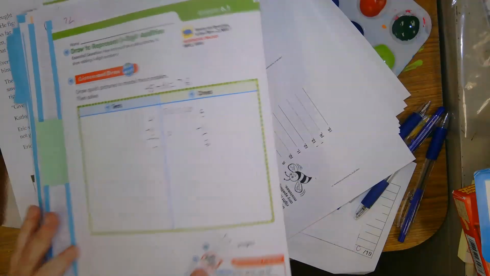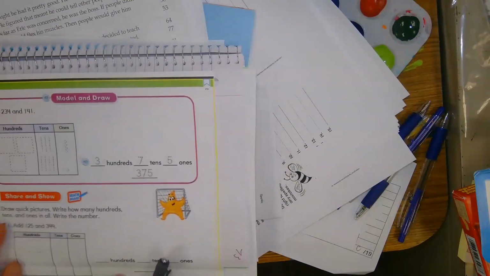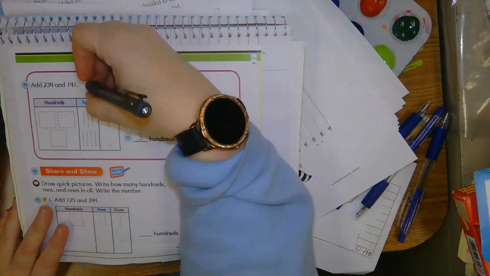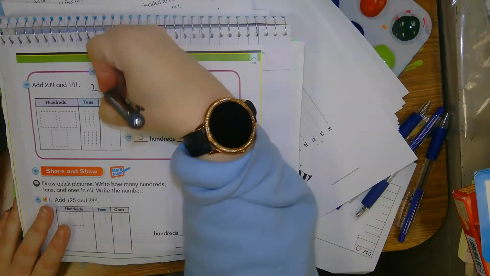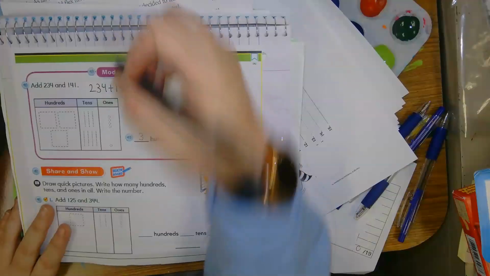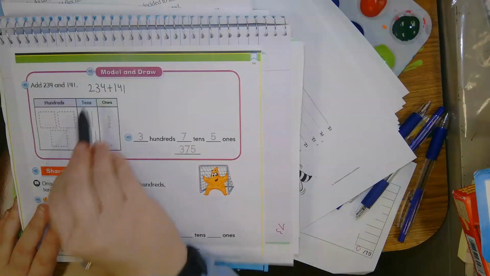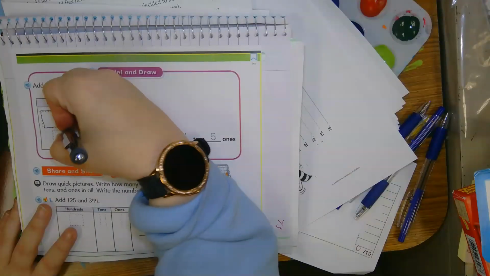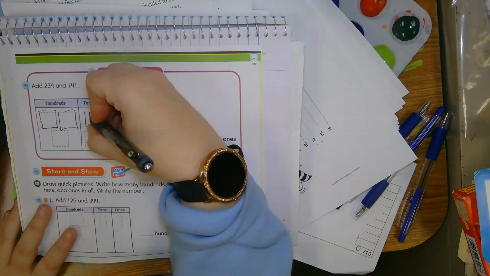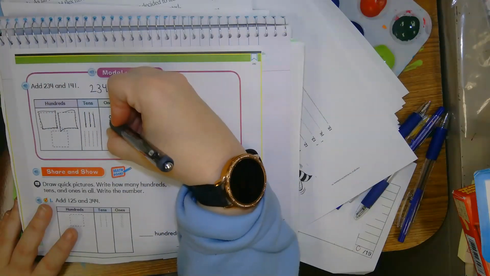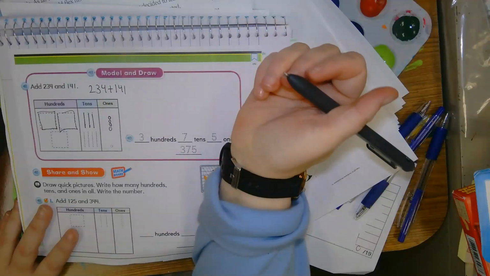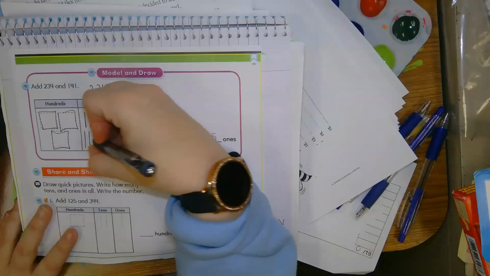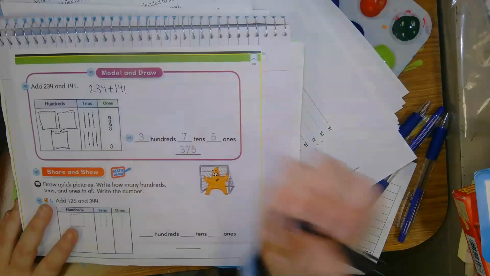So let's go ahead and go to the next page and let's try this with some 3-digit numbers. In this one, it wants us to add 234 and 141. So just like always, we have to model both numbers. So let's model 234: 100, 200, 210, 220, 230, 231, 232, 233, 234. And then we have 141: 100, 110, 120, 130, 140, 141.